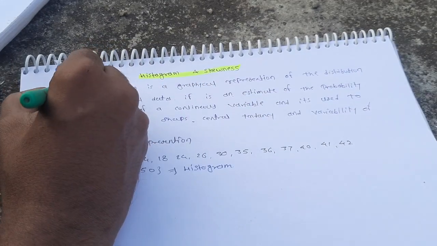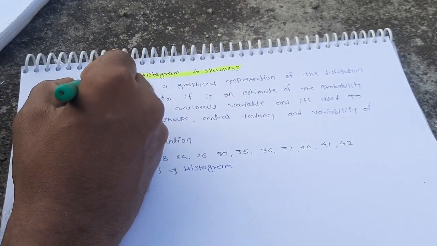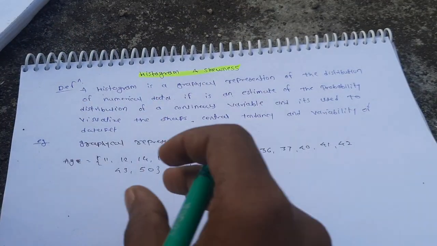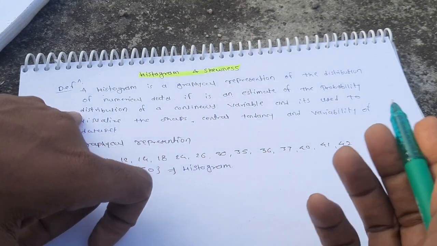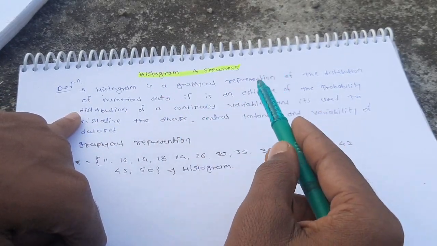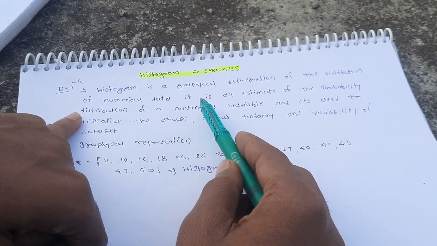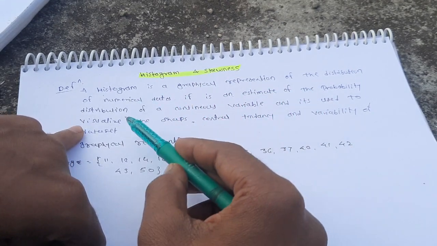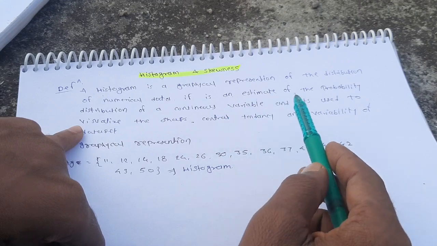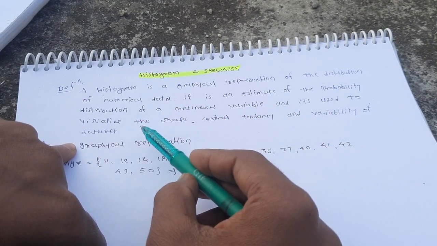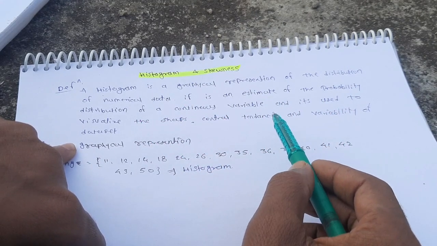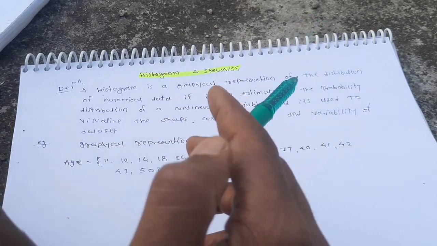So we will start with the definition of a histogram. A histogram is a graphical representation of the distribution of numerical data. It is an estimate of the probability distribution of a continuous variable, and it's used to visualize the shape, central tendency, and variability of a data set.